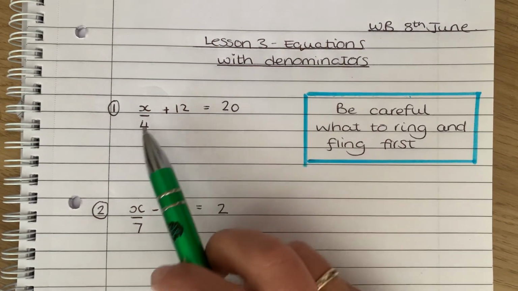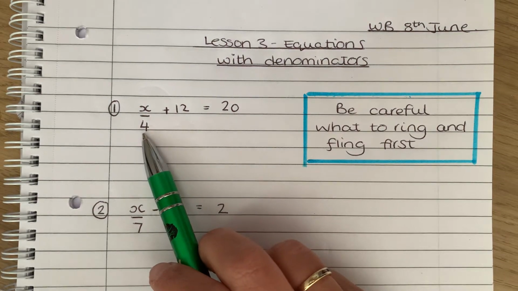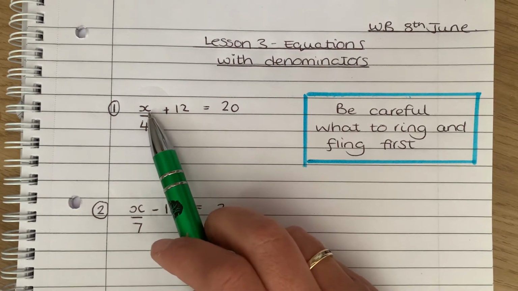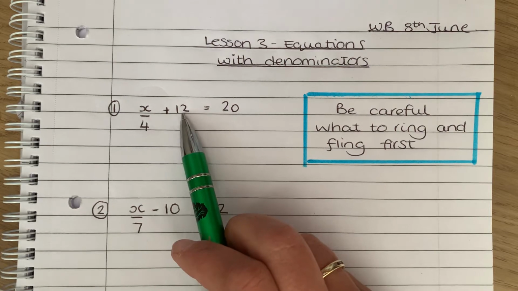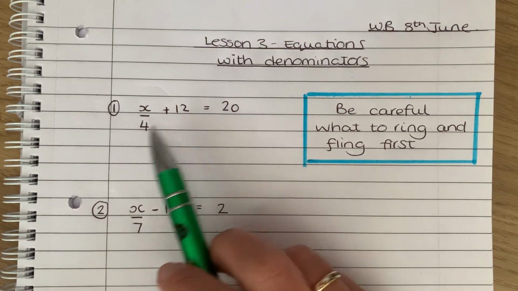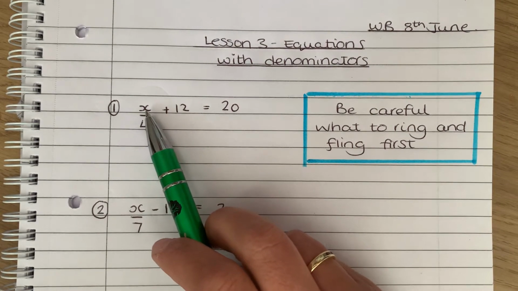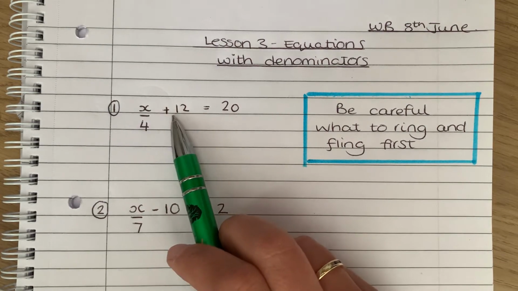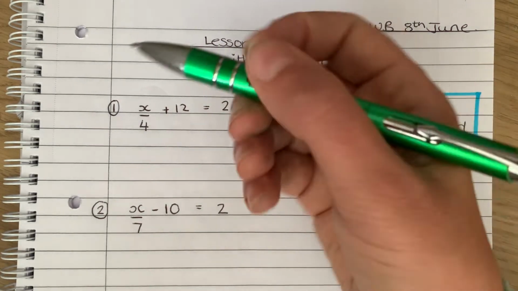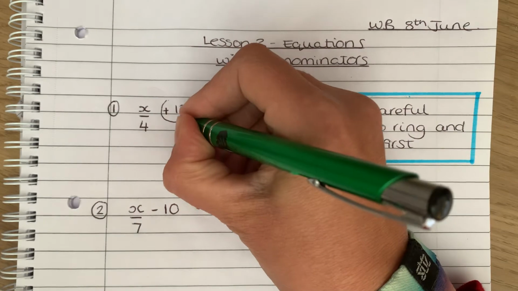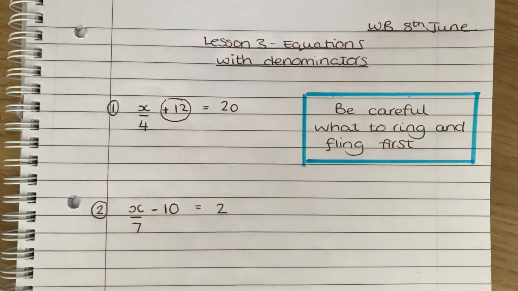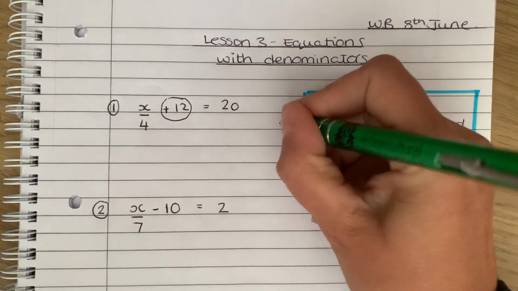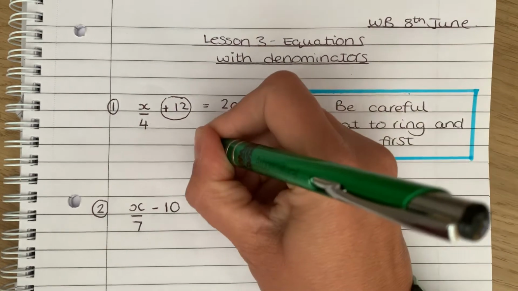Now, when we talk about denominators, remember a denominator is a number on the bottom of a fraction. So we've got x divided by 4 add 12 equals 20. Right, now I want to say that. So x over 4 add 12. The last thing I said then was add 12. So that's what you ring first. You ring the add 12. What's the opposite of add 12? Minus 12. So let's pop that down.